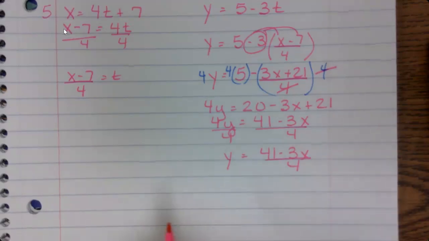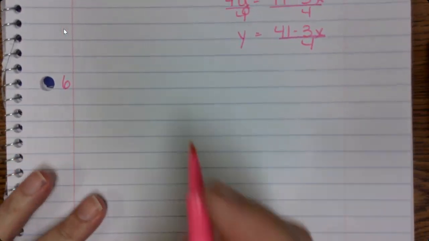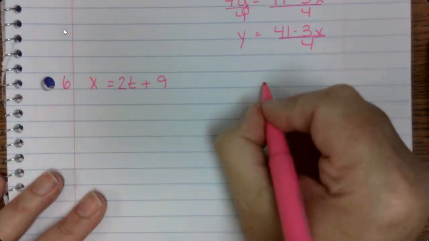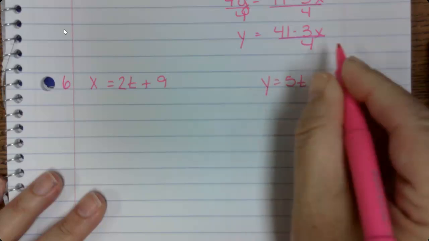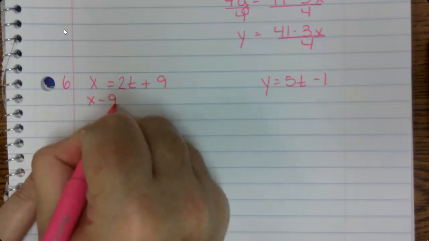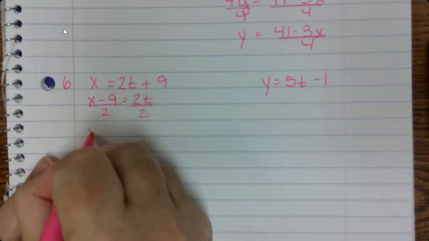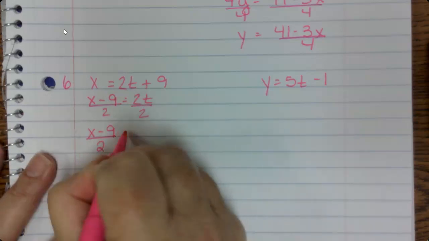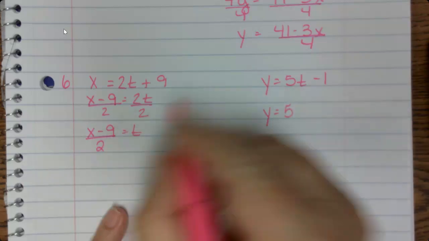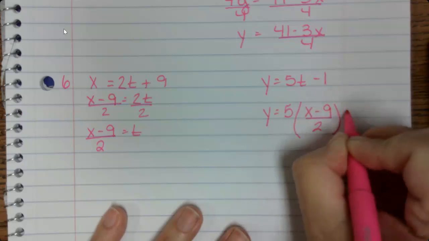And last but not least for this page, x equals 2t plus 9, and y equals 5t minus 1. So we're going to subtract that 9 over and divide by 2. So x minus 9 over 2 equals t. So 5, we're going to bring this here, x minus 9 over 2 minus 1.